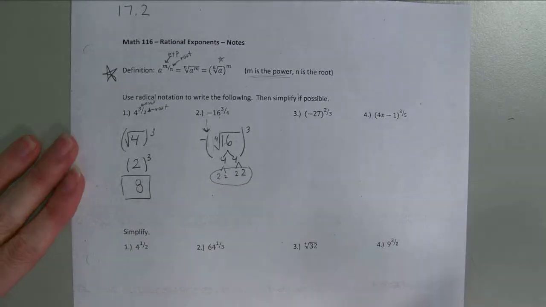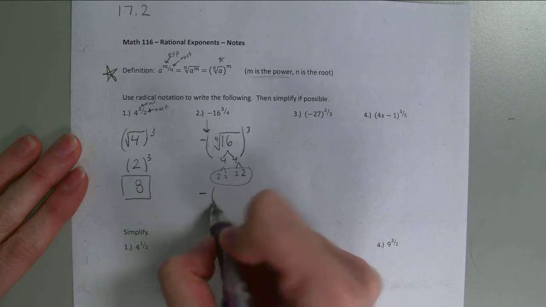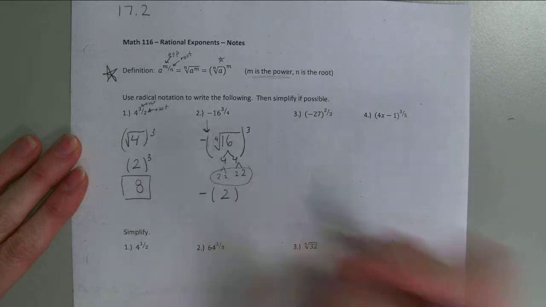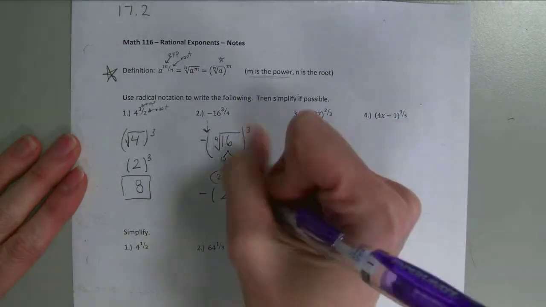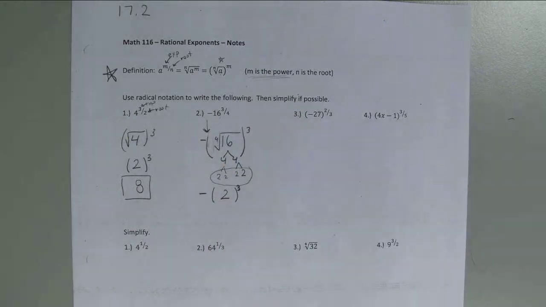So what's the fourth root of 16? 2. The negative's still hanging out. The 2 is the fourth root of 16, but still, what can't we forget to do? Cube it. All right? So this negative hangs out the whole time. We're not doing anything with the negative. We said the fourth root of 16 is 2. You can do that in your calculator, or you can break it down so the 2 pops out, but we still have to cube it.